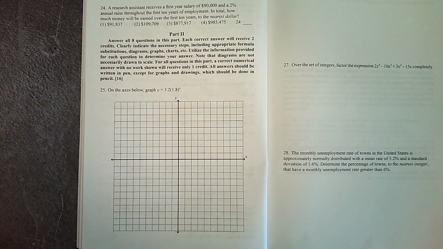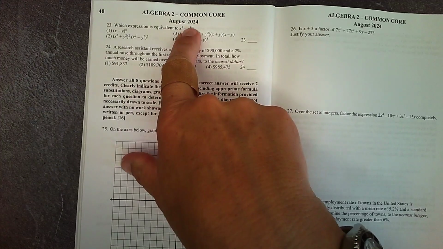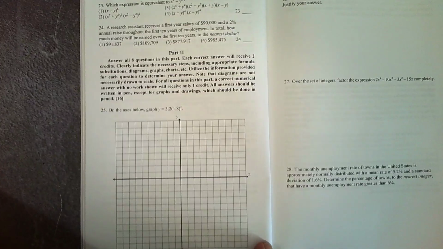So I'm going to do a few more things with you guys. I'm going to do the August 2024 free response section in your green review books. So if you go to page 40 in your green review books, this is the August 2024. I'm going to do the free response with you guys on that. So start with the 2 pointers.